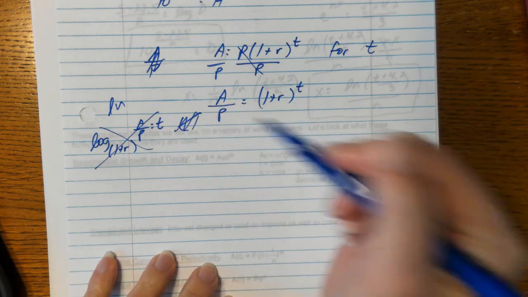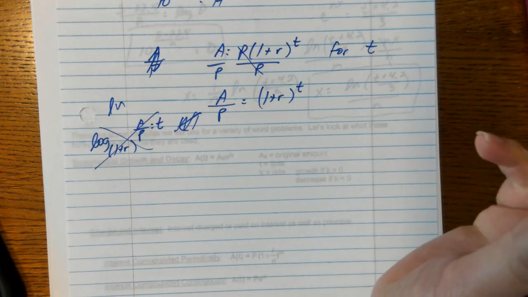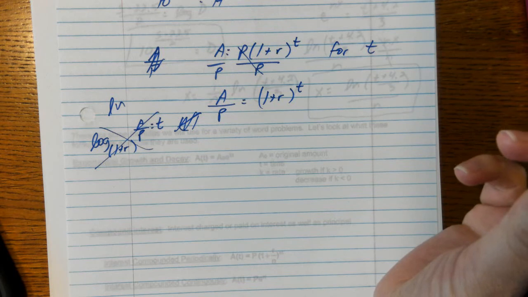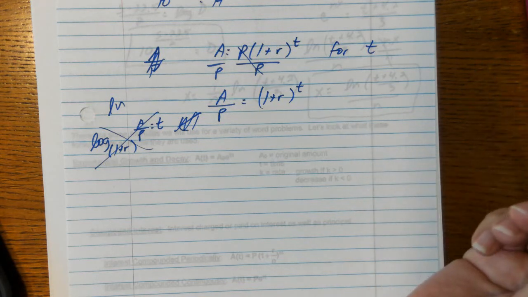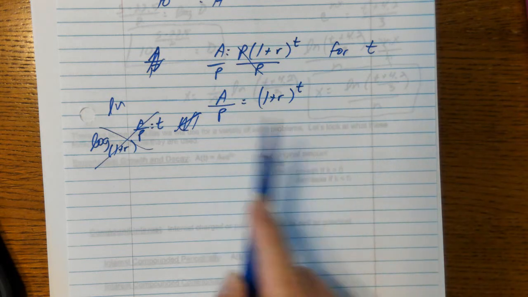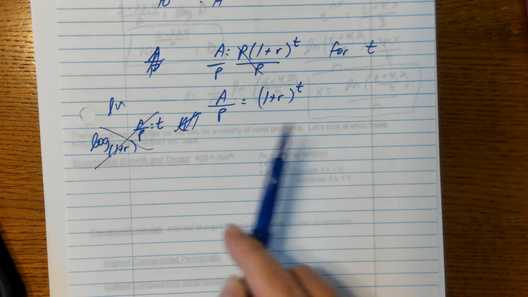So remember when we first solved equations in the previous section, we said you can do whatever you want when you're solving an equation as long as you do the same thing to both sides. So you could add 7 to both sides, or you could divide by 3 on both sides, or you could square both sides.